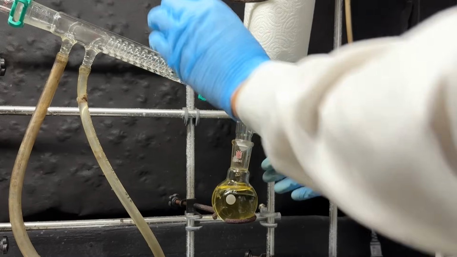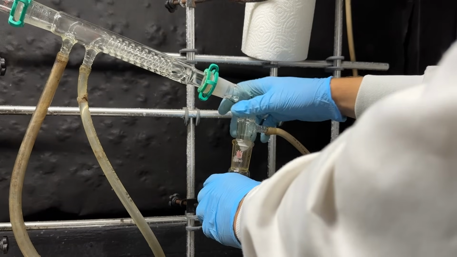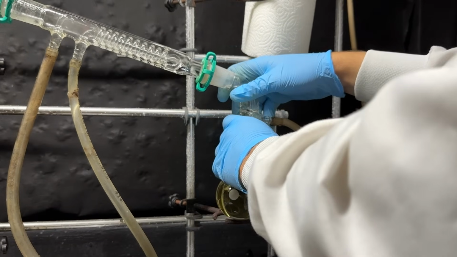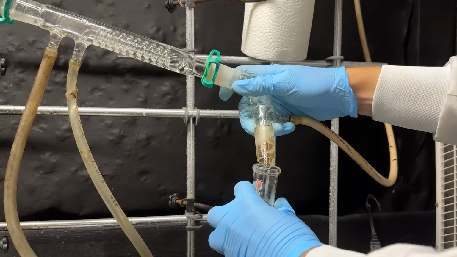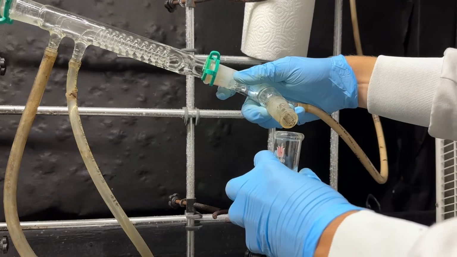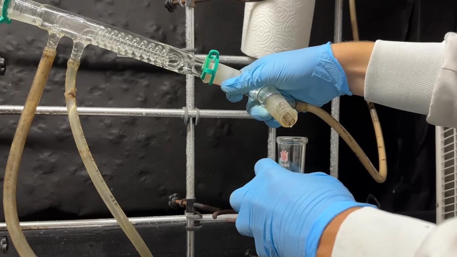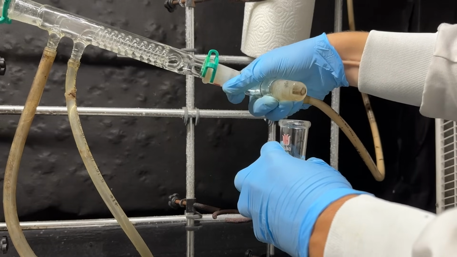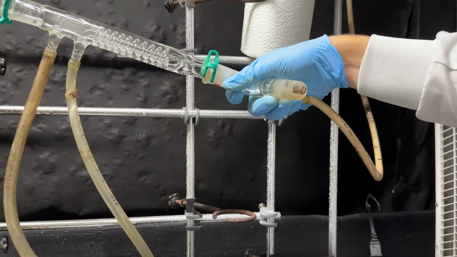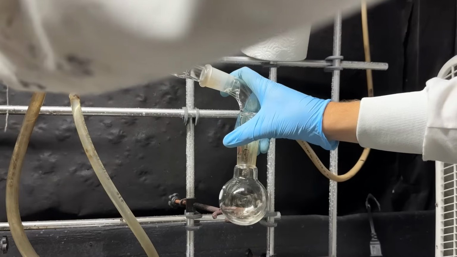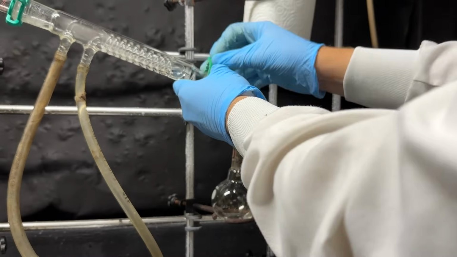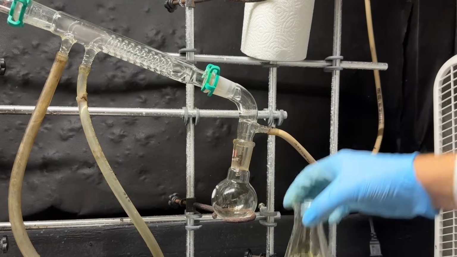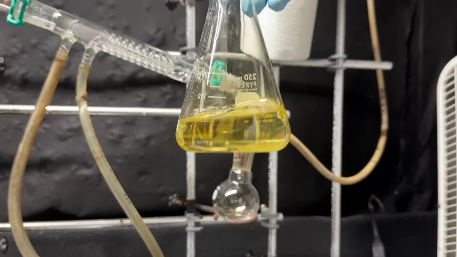I'm going to do my amazing trick that I've learned. What you do is you take that, you rotate it to hold the liquid, dump my toluene into this other flask, flip back around. Beautiful. Perfect harmony. And there's our toluene.